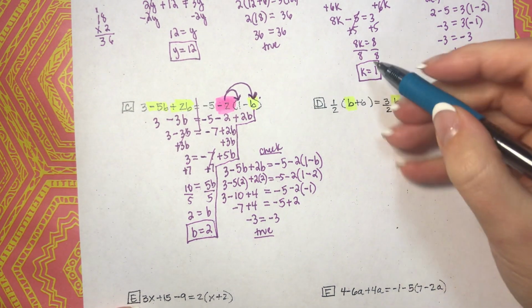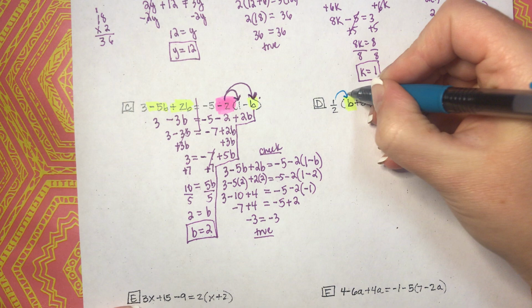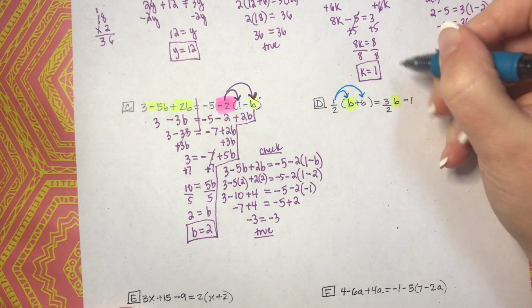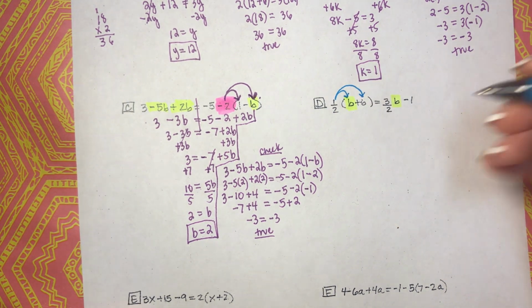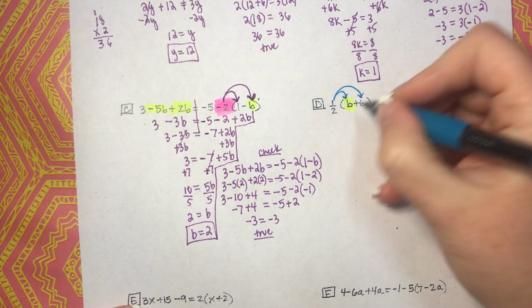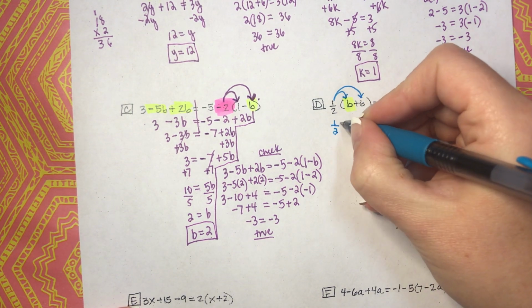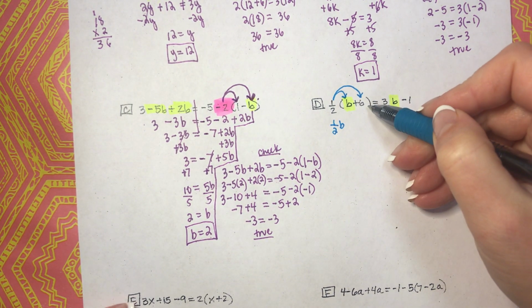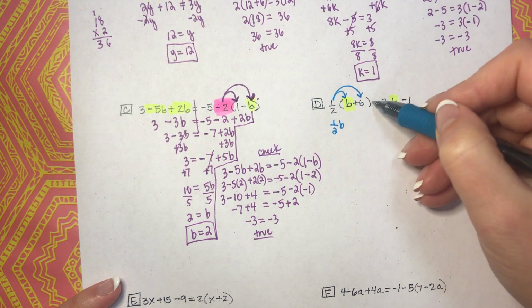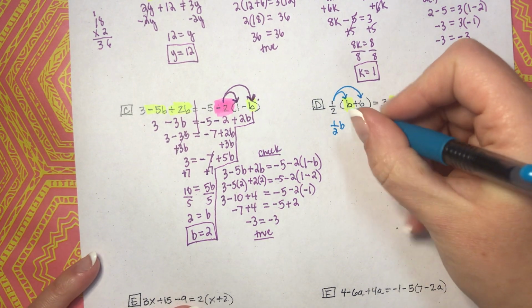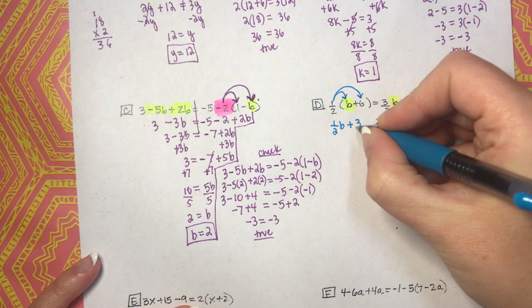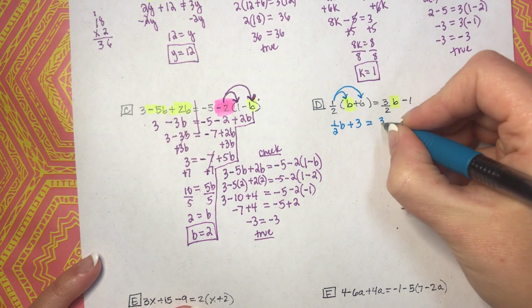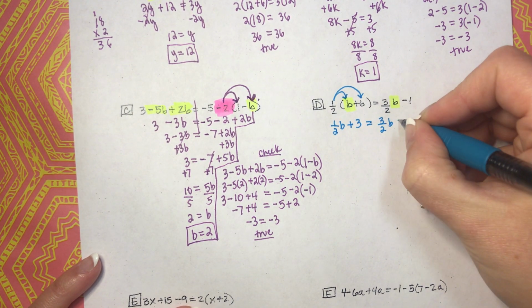So the first thing we have to do is distribute that 1/2 to both things because it's all about equality. 1/2 times b is 1/2 b. 1/2 times 6 is just what's 1/2 of 6. Well, 1/2 of 6 is 3. So we'd have 3 equals 3/2 b minus 1.